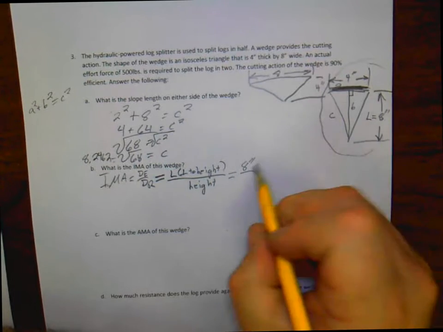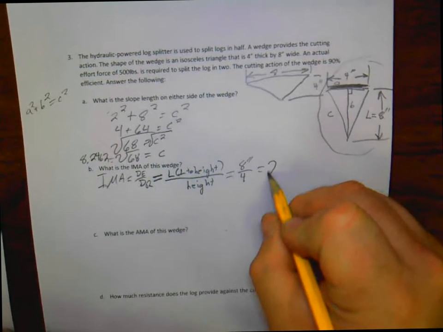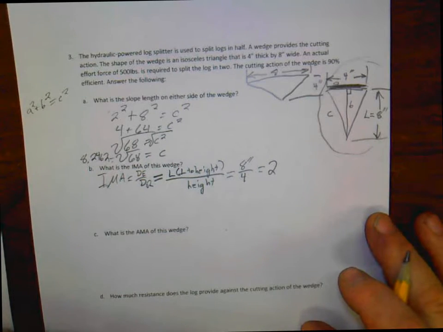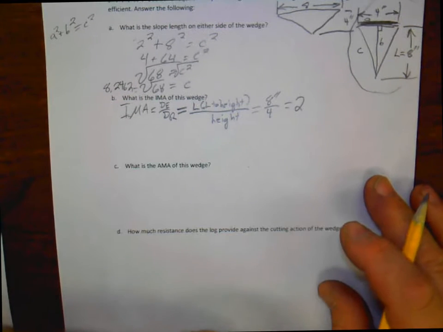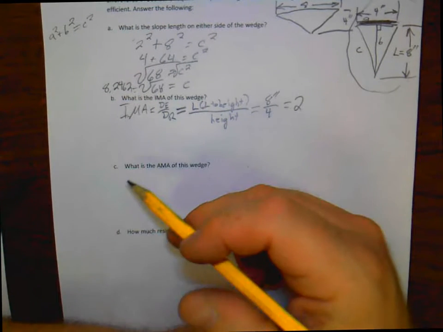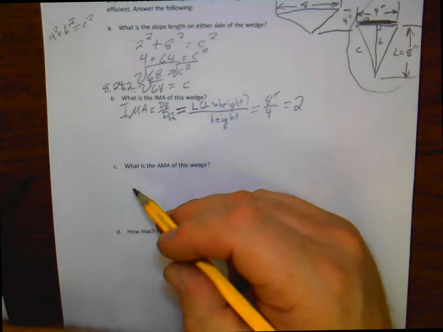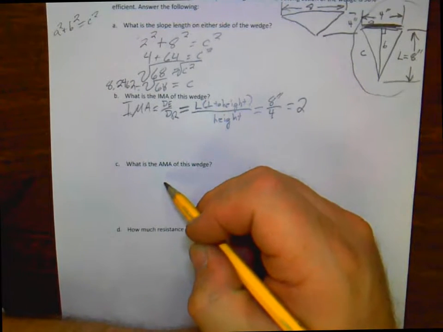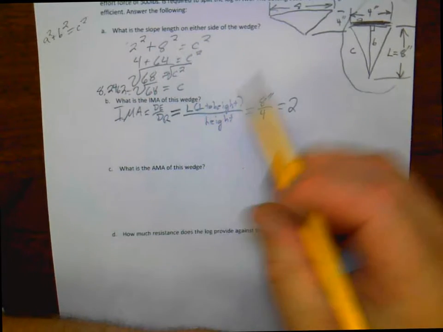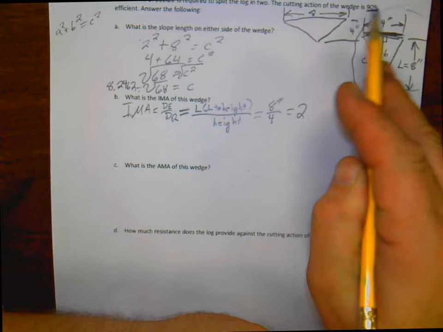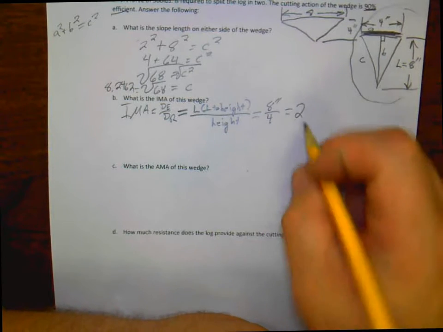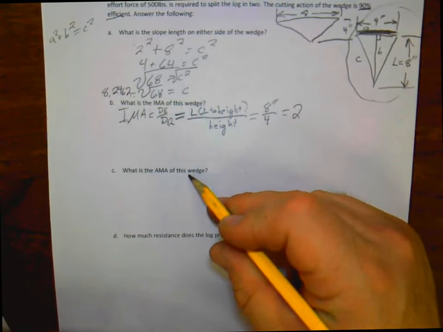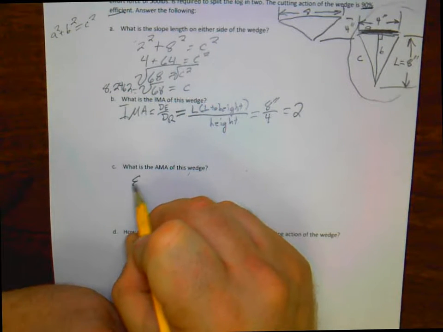Now, the AMA of the wedge is force of resistance over force of effort. We have to figure out a few things to determine what the AMA is. We're given that the cutting edge of the wedge is 90% efficient, so we use that in our efficiency calculation to figure out what the AMA of the wedge is. So efficiency equals the AMA over the IMA, times 100. Let's go ahead and plug things back in.